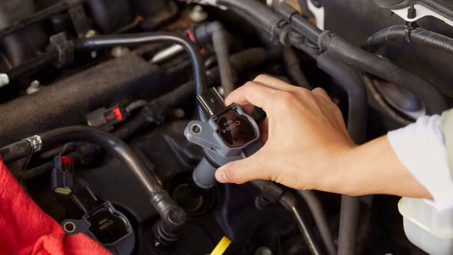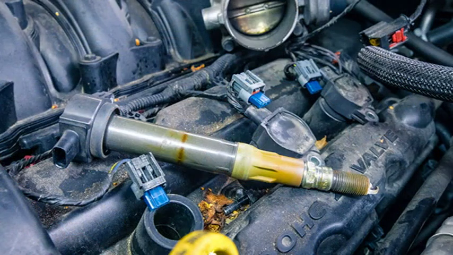Hey everyone, today we're talking about a common fault code that can pop up in your car, P0322. This code indicates an issue with the ignition/distributor motor speed input circuit, specifically a no-signal situation. In simpler terms, it means your car's computer isn't getting the information it needs about how fast the engine is spinning. There are a few potential culprits behind this code.